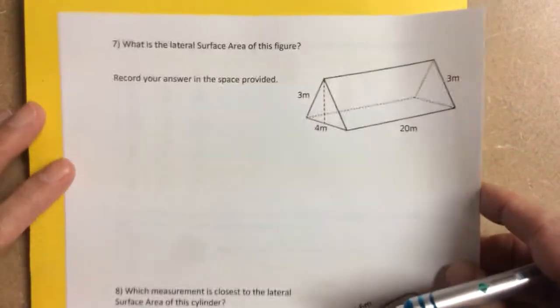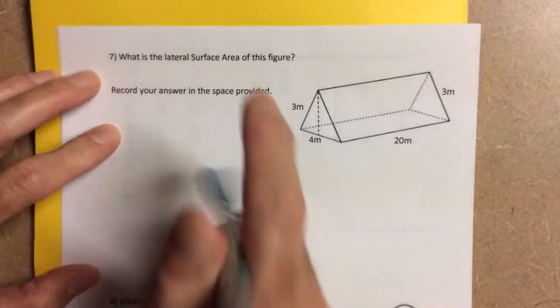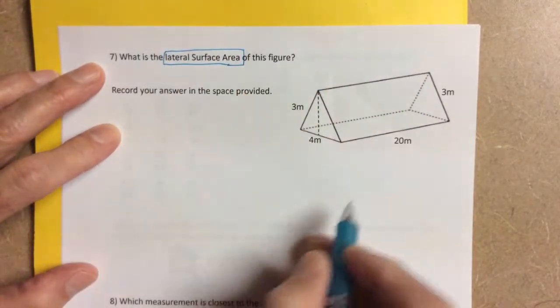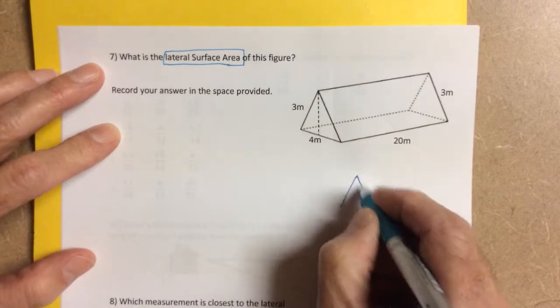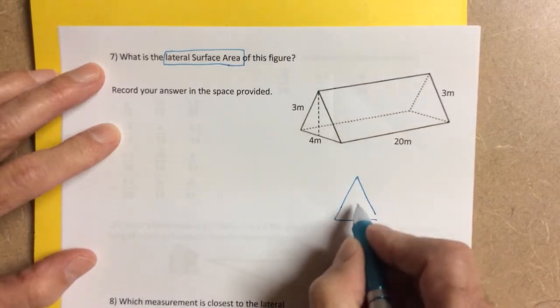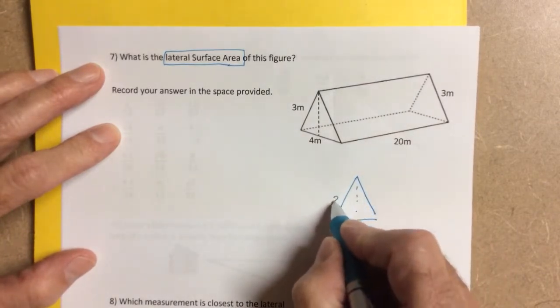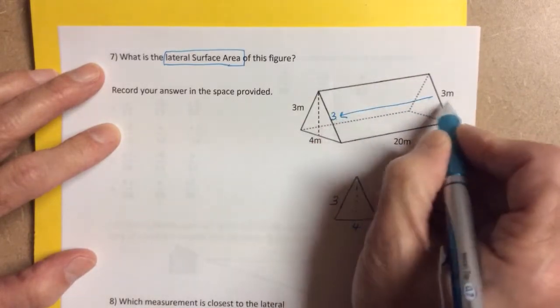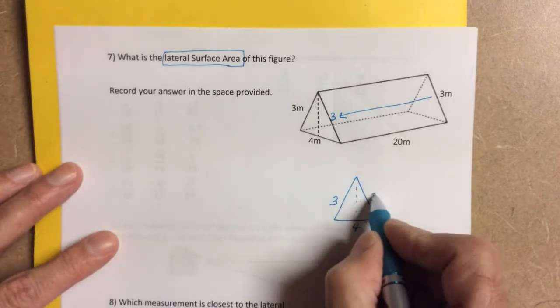Okay, 2 more and then there'll be a second video. Lateral surface area. Lateral surface area, and here is the base. I'm going to take this 3 and scoot it over here. I'm going to need that.